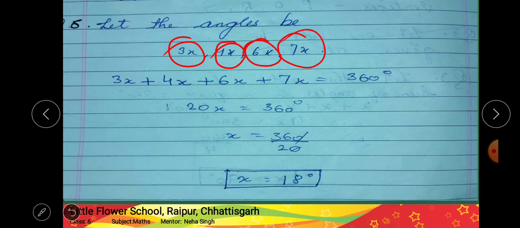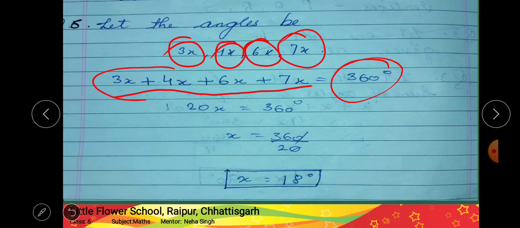So now again we'll apply the same formula. The sum of all the angles of a quadrilateral is how much? 360 degree, right? So 3x plus 4x plus 6x plus 7x is how much? 360 degree, right? So 4 plus 3, 7, 7 and 7, 14, 14 and 6, 20. So 20x value is how much? 360 degree.